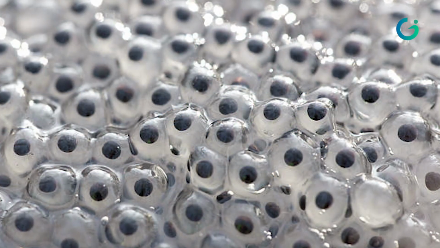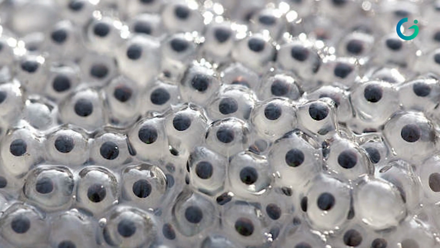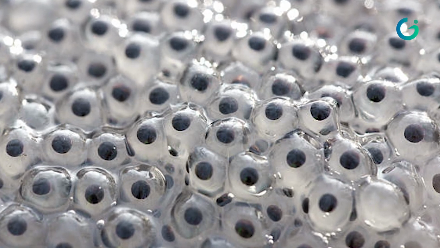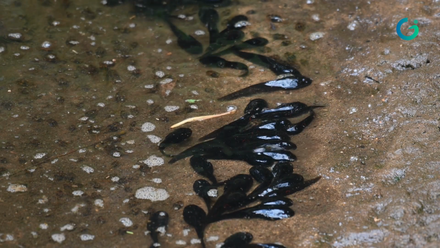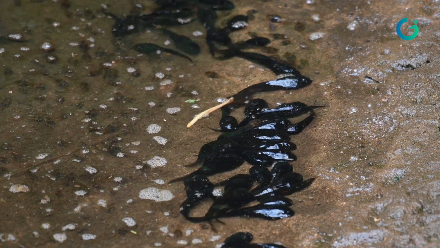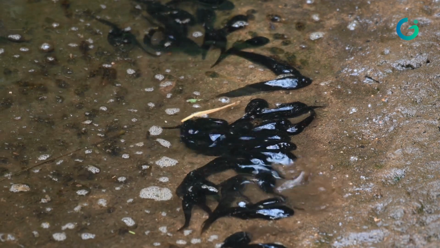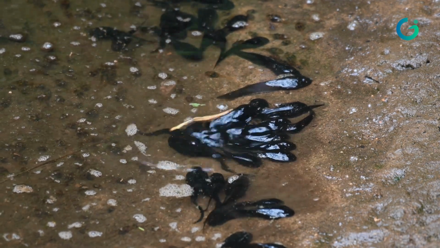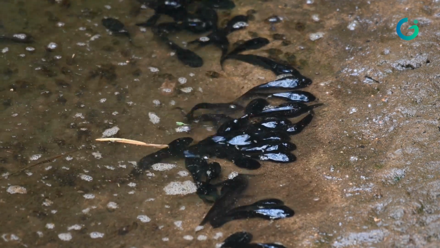Egg. A frog begins its life as an egg, usually laid in water. Tadpole. The egg hatches into a tadpole. Tadpoles have tails and live in water. They breathe using gills and eat small plants.